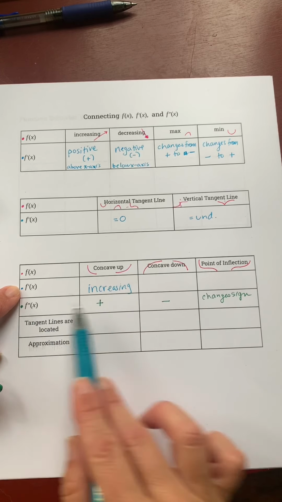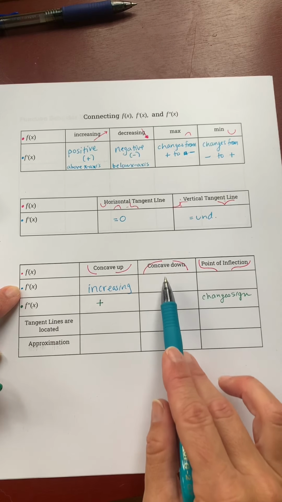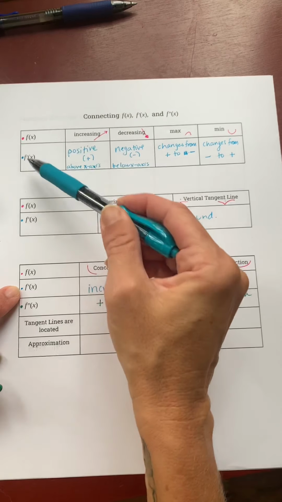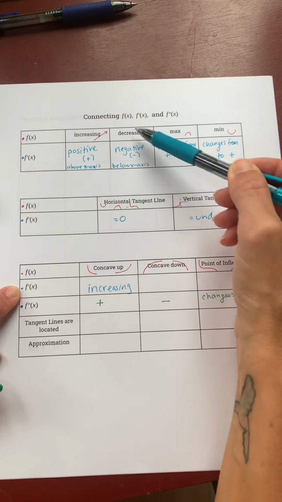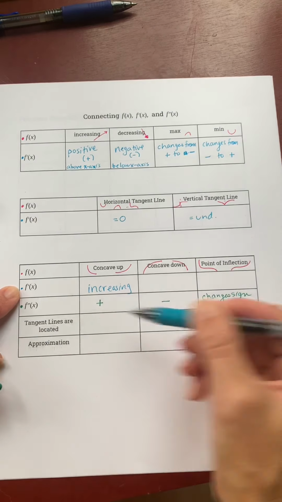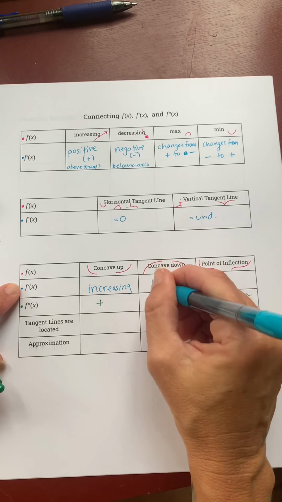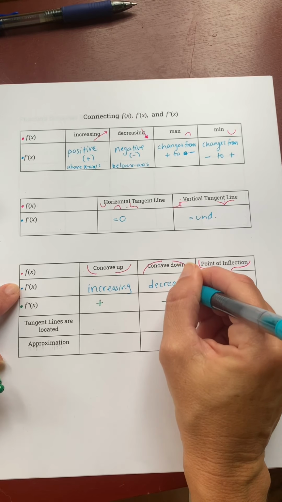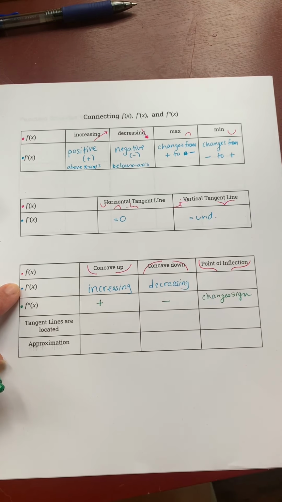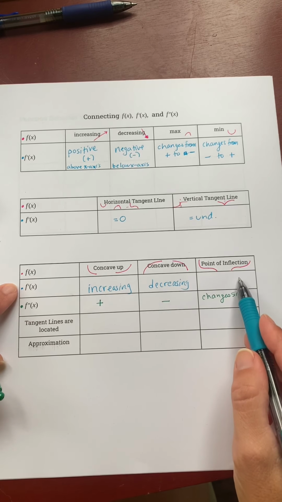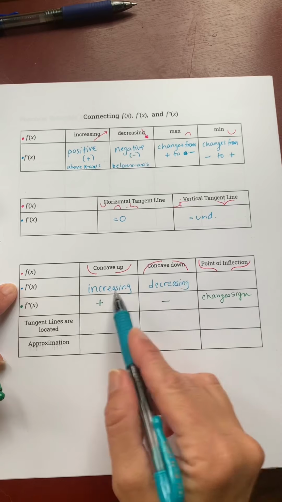Likewise, if my second derivative is negative, what does that mean about the level that comes one up? Well, look over here. When my first derivative was negative, the function was decreasing. So when my second derivative is negative, the step before, or the first derivative, is decreasing. So if my second derivative changes sign, that means my first derivative must be changing from increasing to decreasing, or vice versa.